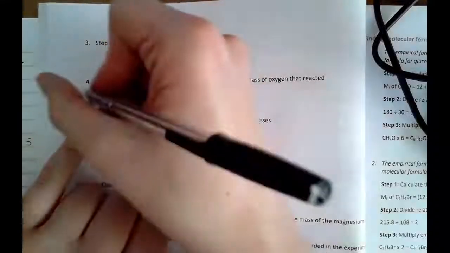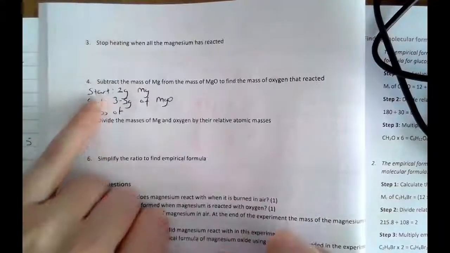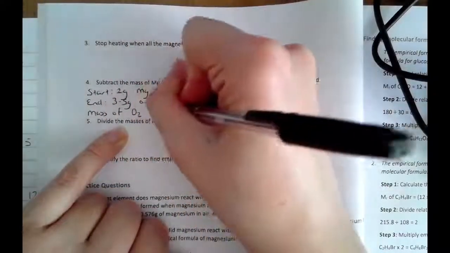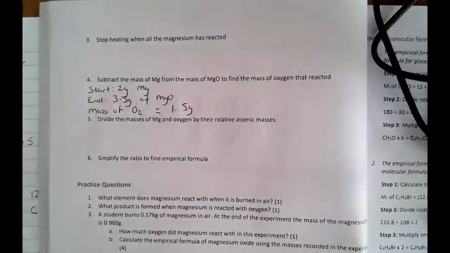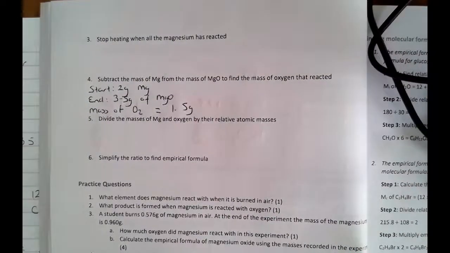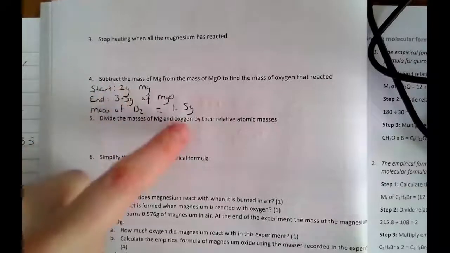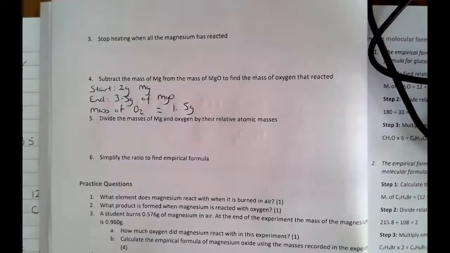Well, then that must mean that to go from 2 to 3.5, the mass of oxygen must be equal to 1.5 grams because of conservation of mass. So now I know how much magnesium, 2 grams, and how much oxygen, 1.5. Because I've got that information, I can then just calculate the empirical formula just like we've been doing, okay?